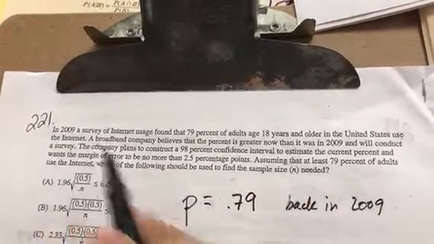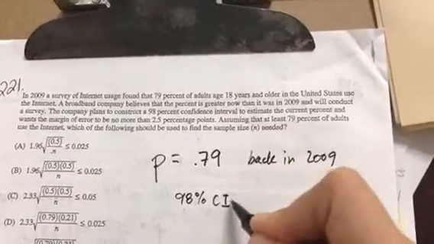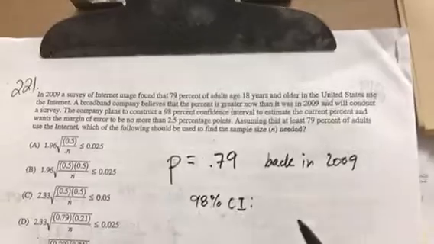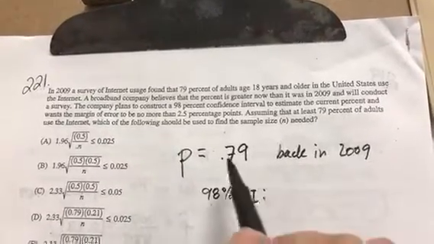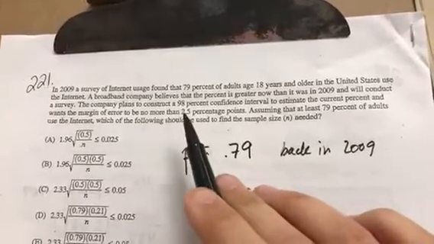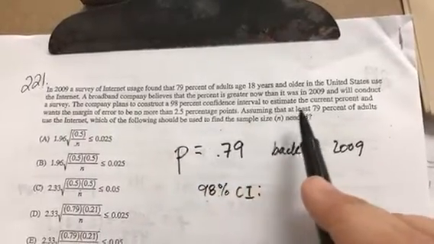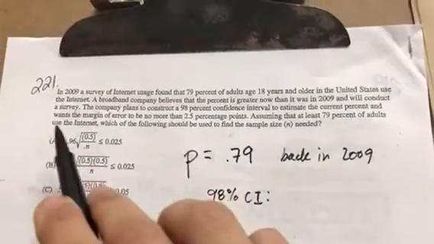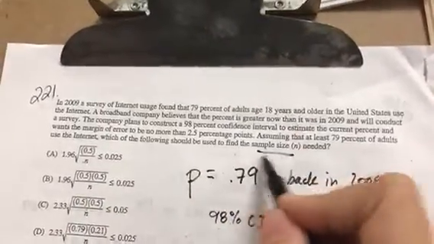They want to conduct a new study, which would be a 98% confidence interval. They're looking to estimate the new percent as well as having a margin of error of no more than 2.5 percentage points. Assuming that at least 79% of people still use the internet, which of the following would be this sample size?